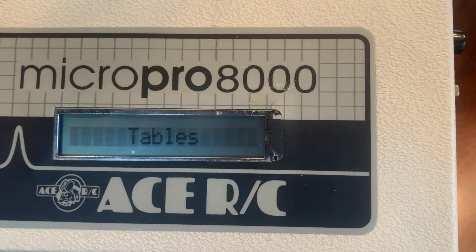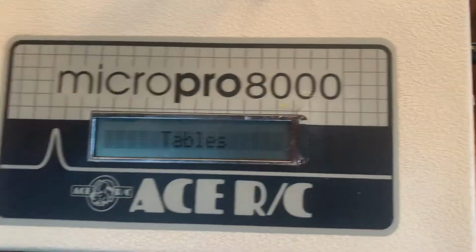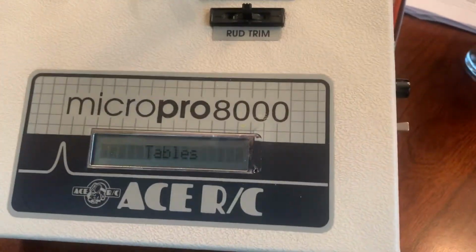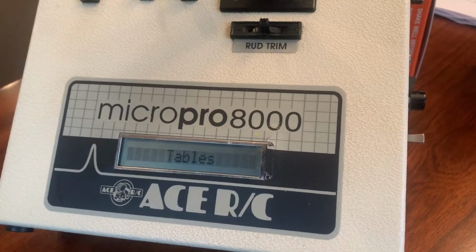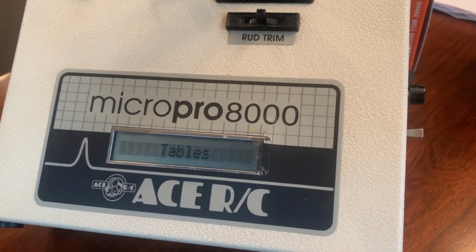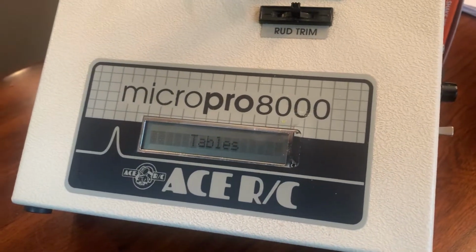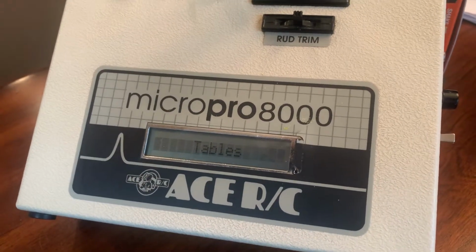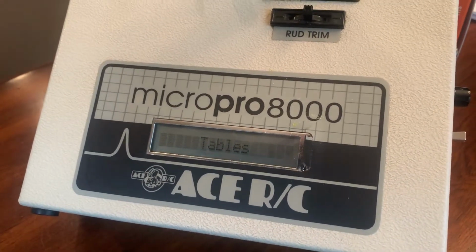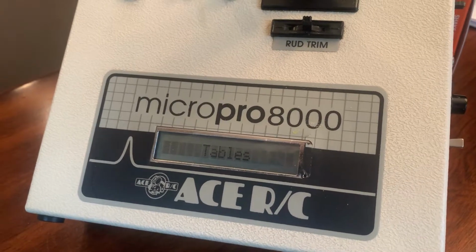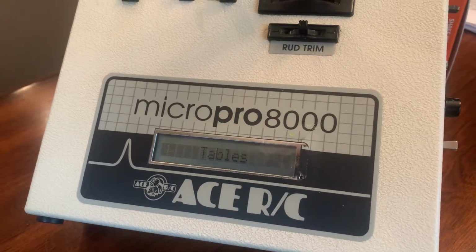And there's a lot more flexibility in the programming of this radio compared to the regular MicroPro 8000. Although it's still a neat radio, and I think it was kind of ahead of its time with what you could do with it, especially considering the auto trim function is very cool.